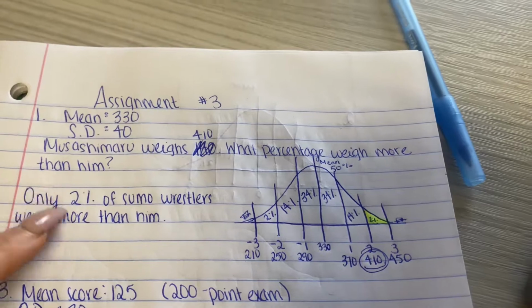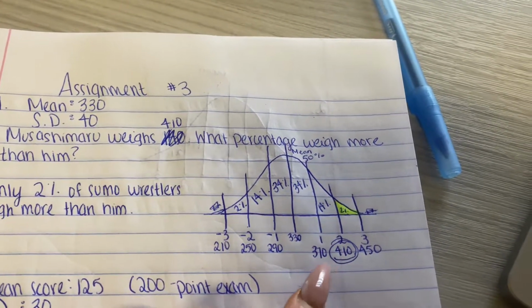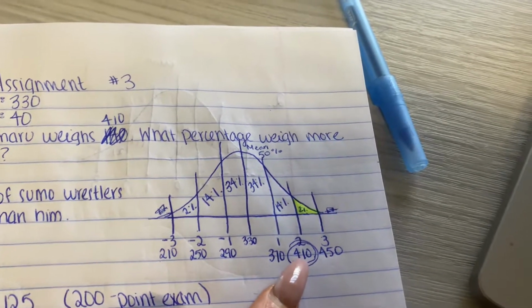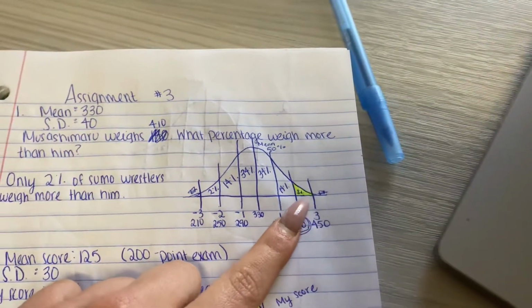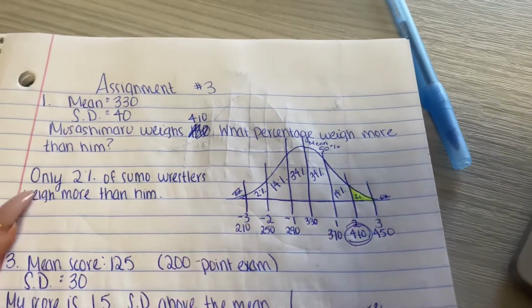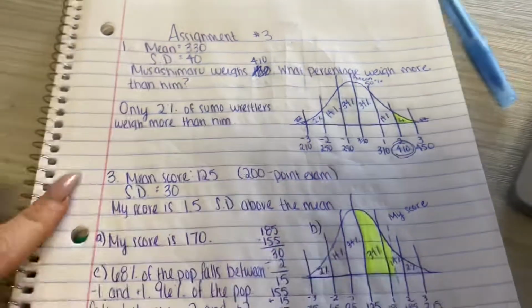And so this sumo wrestler weighs 410. So I found that 410 was 2 standard deviations above the mean, meaning that there were 2% of sumo wrestlers that weigh more than him. So I got 2%. For number 2, I did that on the back of this paper.